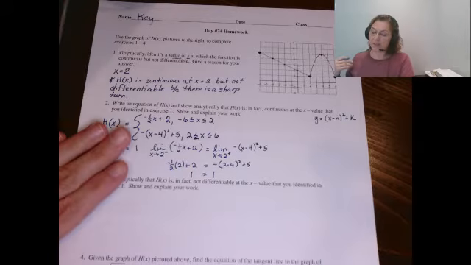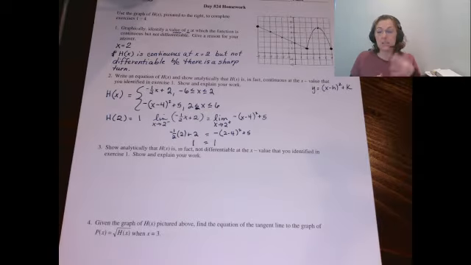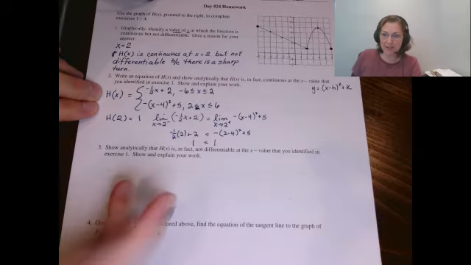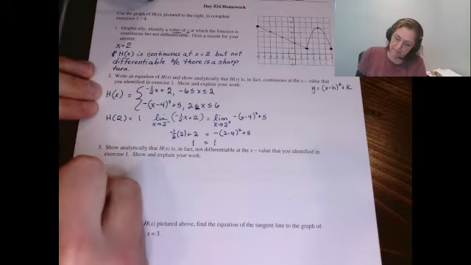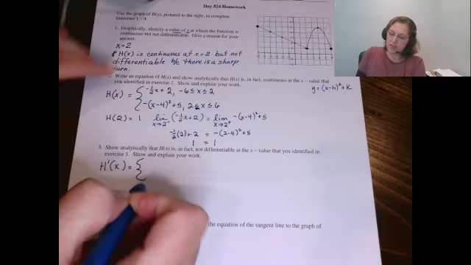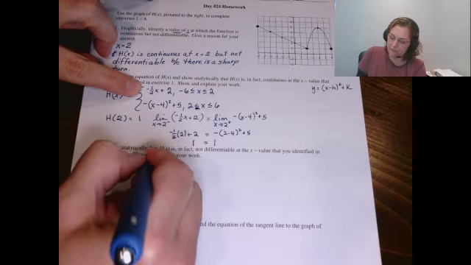Let's continue on with number 3 here. We're asked to show analytically by equation that it is not differentiable. So now that we have an equation for the piecewise, let's take the derivative of it. The derivative of negative 1/2 x plus 2 is negative 1/2.